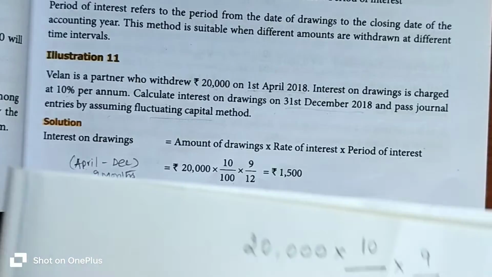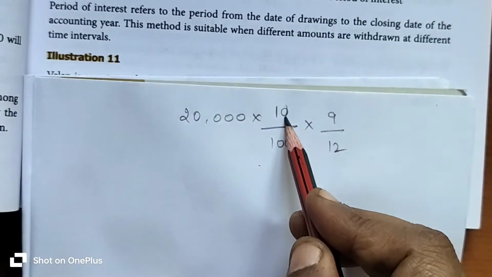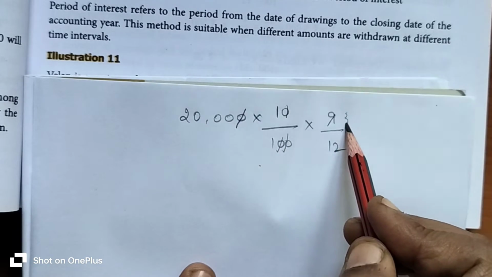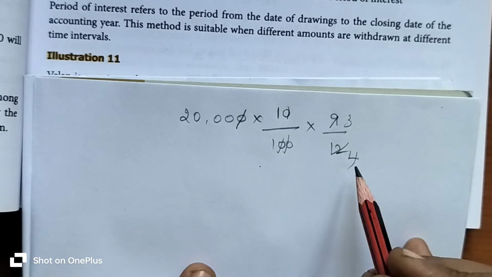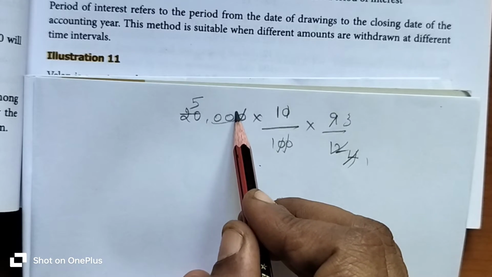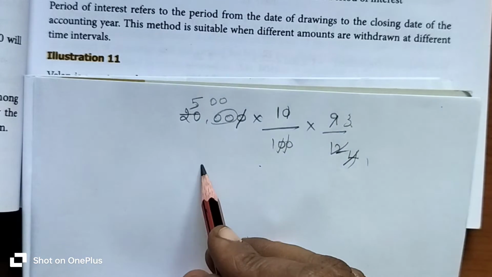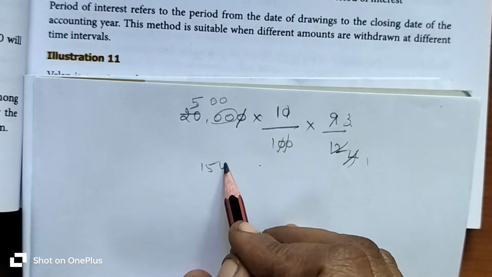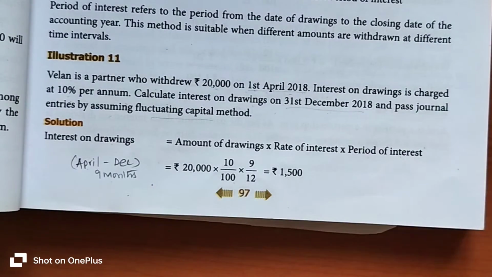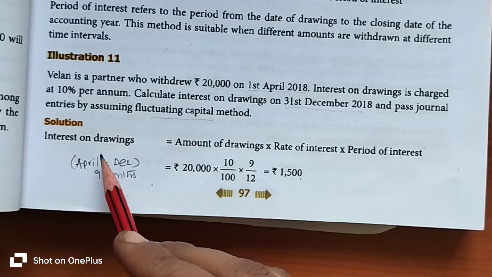So now we have to cancel it. 20,000 into 10 by 100 into 9 by 12. The 10 is cancelled against this 10. 3 3s are 9, 4 3s are 12. Then 1 4 is 4, 5 4s are 20. Remaining 20 is to be added here. 500 into 3, 5 3s are 15. Totally 1500 rupees. The interest on drawing is how much? 1500 rupees. Now we have calculated interest on drawing.